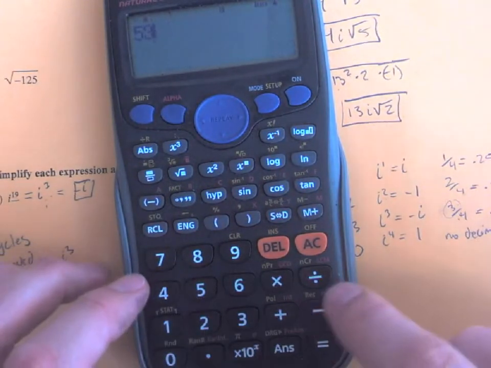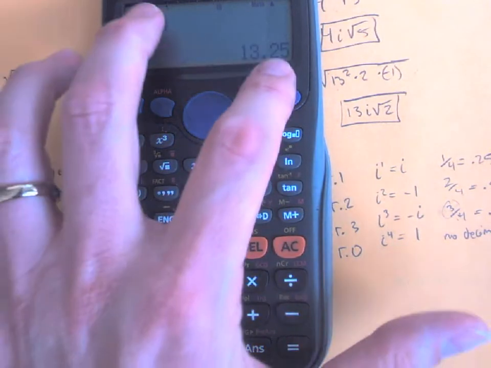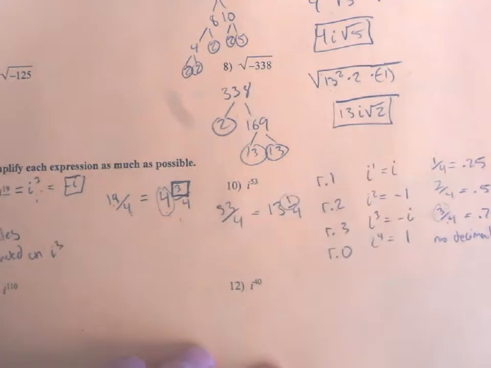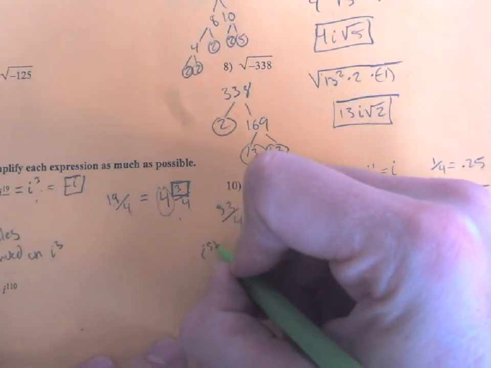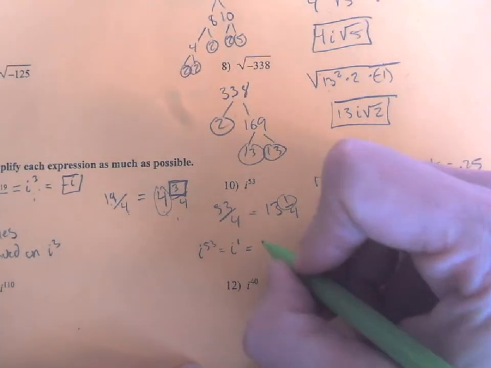If you were to do 53 divided by 4, you're going to get this fraction, turn it to a decimal, 0.25. Again, that's 1 out of 4. So we're looking for that top number. The remainder here, however you slice it, is 1. So i to the 53 is the same thing as i to the 1, which we're just going to write as i.